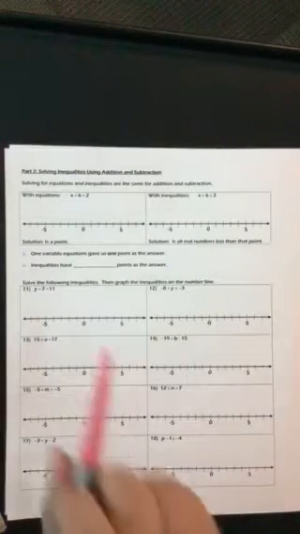Okay, ladies and gentlemen, today we're going to be solving inequalities and graphing inequalities. So we're going to take exactly what we did yesterday and the day before with the graphs, and we're going to combine it with the knowledge that we have from last week and the week before that and the week before that, which was solving equations. Okay? Now, here's the good news.